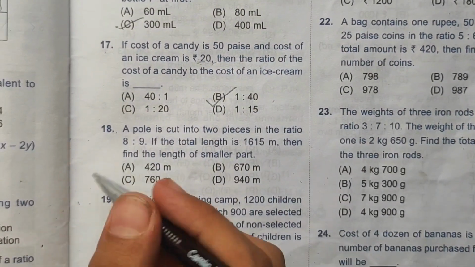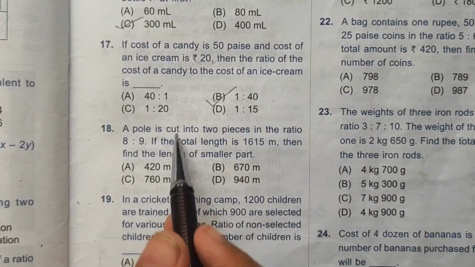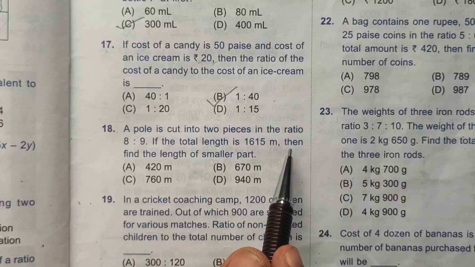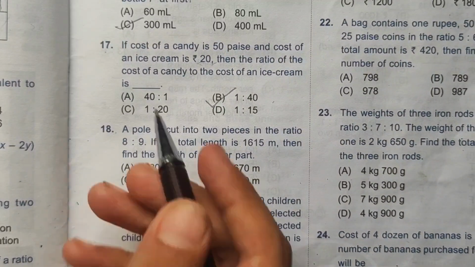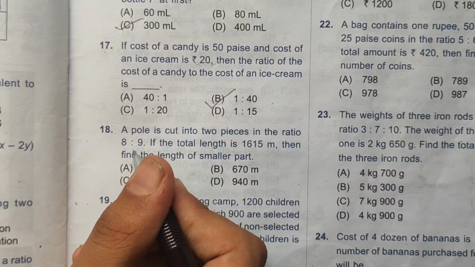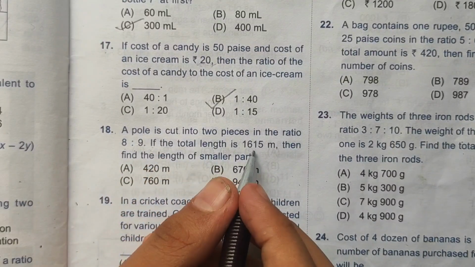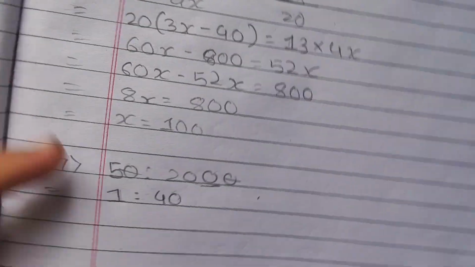Now 18th question. A pole is cut into two pieces in the ratio of 8:9. If the total length is 1615 meters, then find the length of the smaller part. So first we will add 8 plus 9. So 8 plus 8 is 16, so this will be 17. And now we have to divide 1615 by 17.